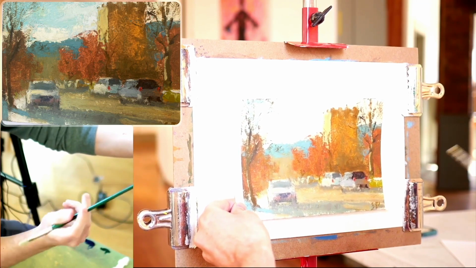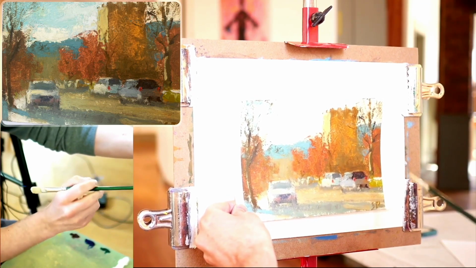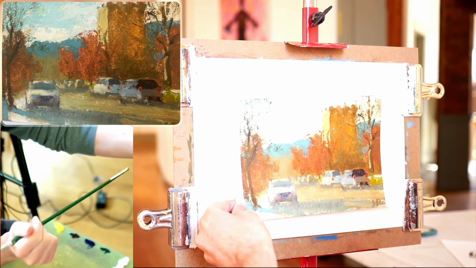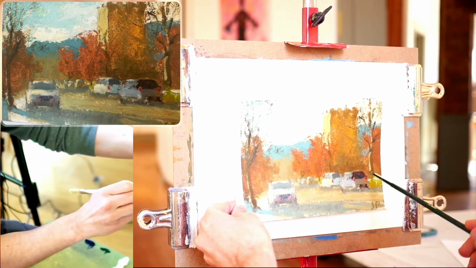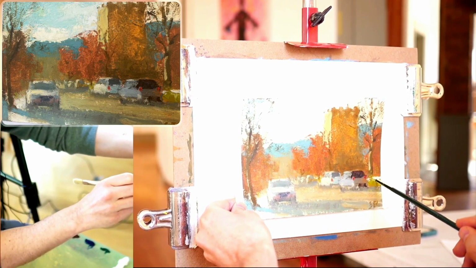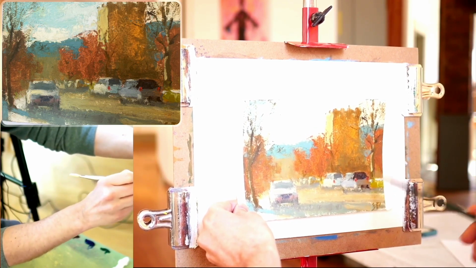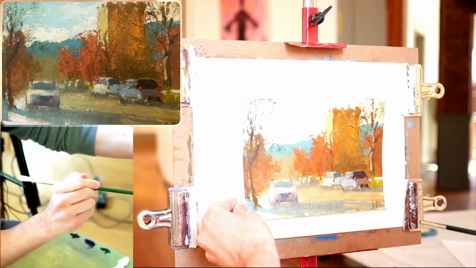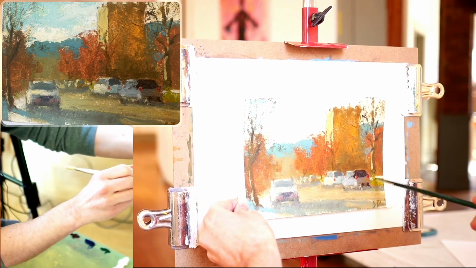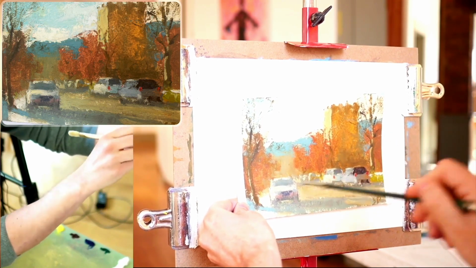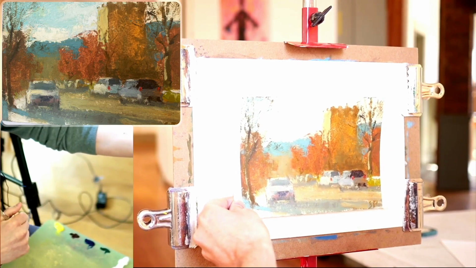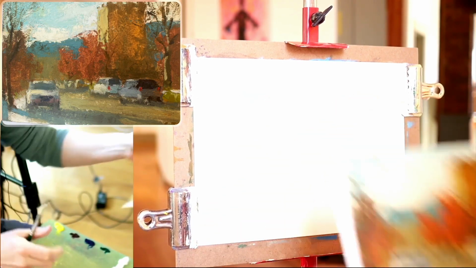The nice thing about oil paint or opaque paints in general is you can just cover them up or scrape them out. I'll probably take out this white, which I think represents a sidewalk or snow. I don't really like it over there. It brings the eye over here, where I want the eye, in this general area. All right.